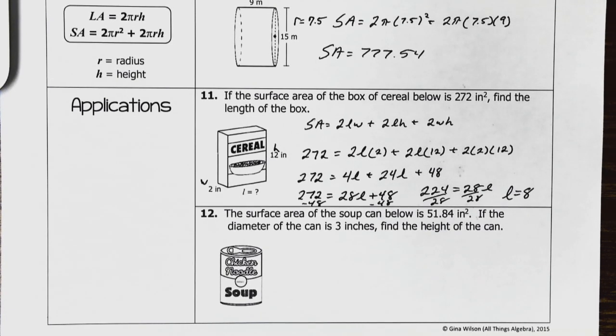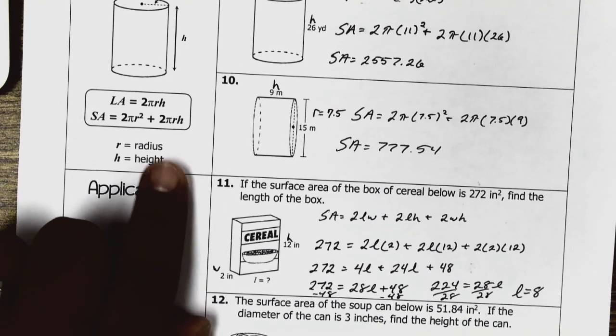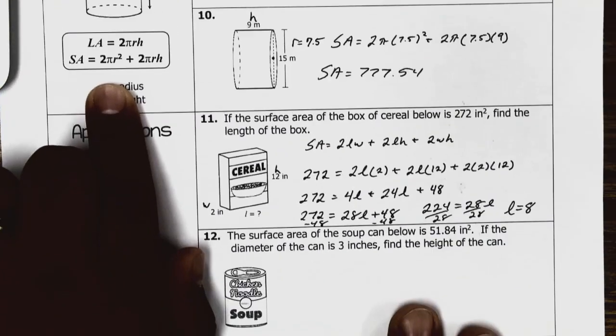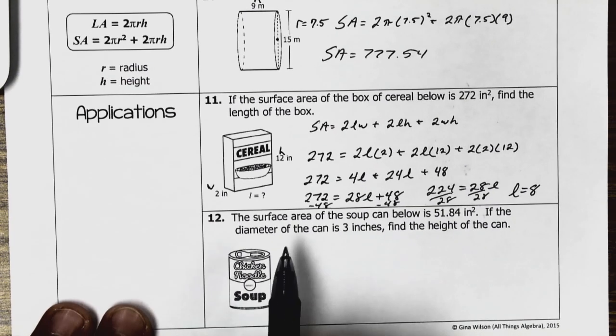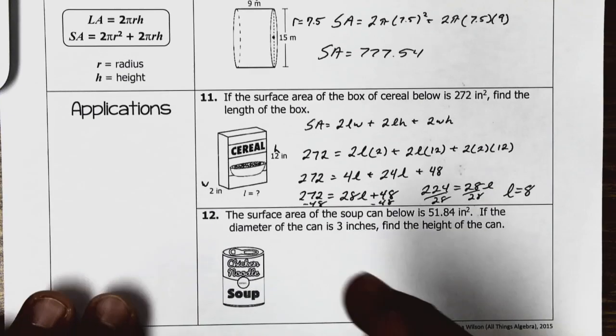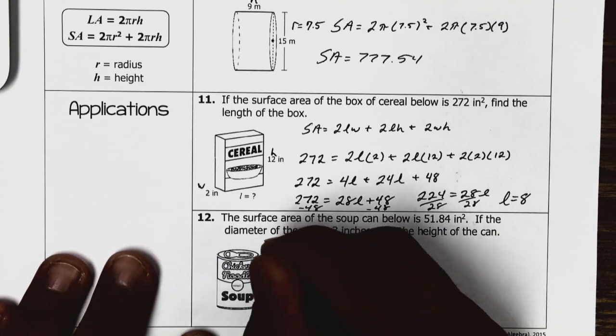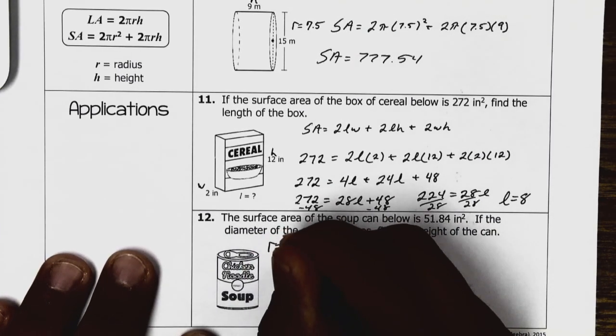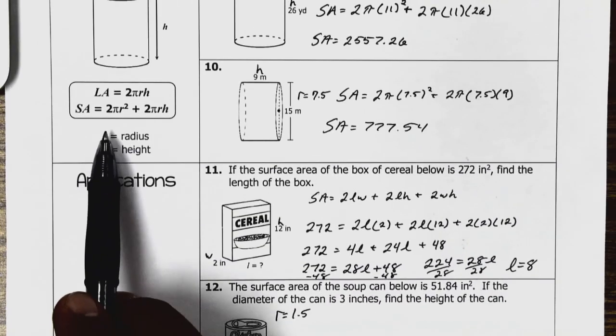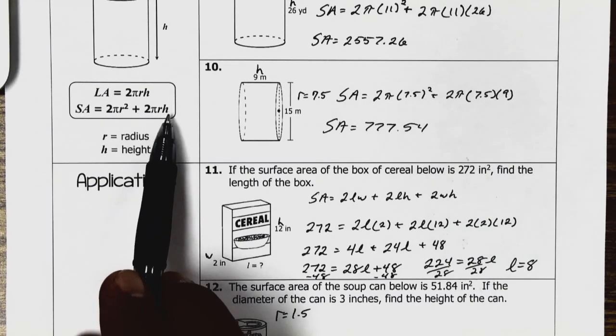All right, and then the last application wants to talk about the surface area of a soup can. The surface area of a soup can below is 54.84. If the diameter of the can is 3 inches, find the height of the can. We're going to have to use this formula right here and work backwards. The diameter is 3, so the radius has to be half of 3, which is 1.5.